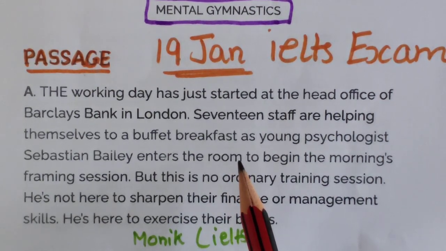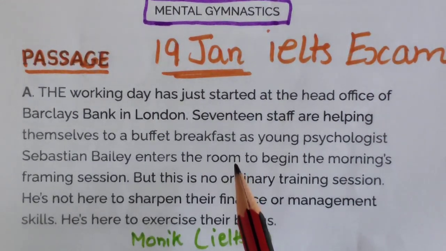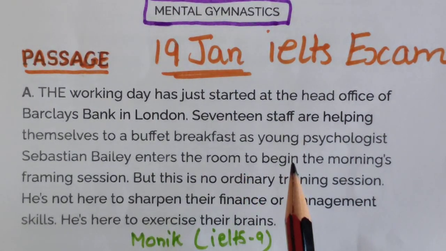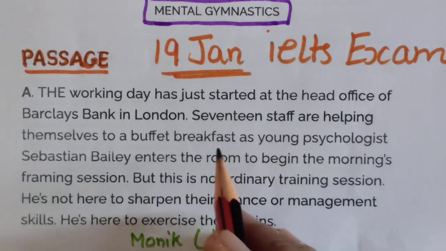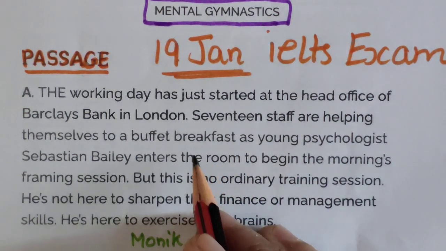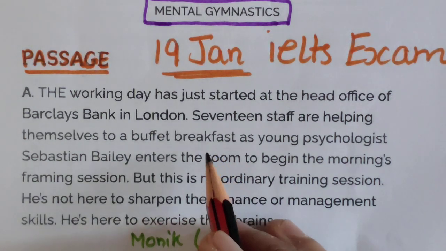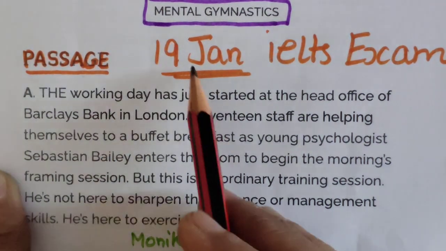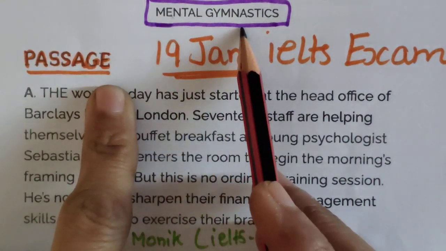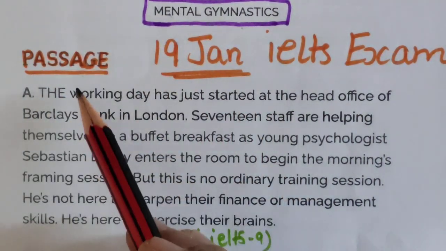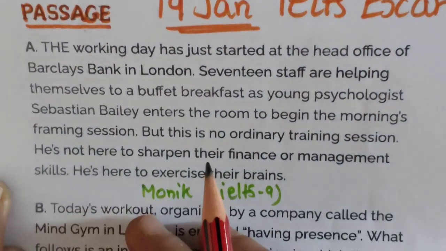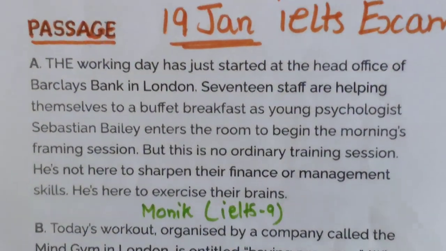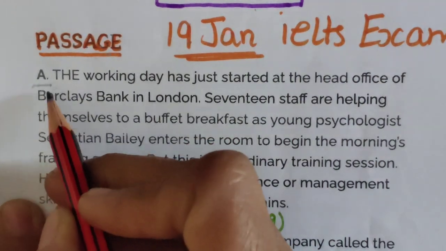So please bear with me, and you will also come to know the basic idea of how to read the question statement, how we are going to find the location of the question statement, and then how we can decide whether it is true or false or not given, or list of headings. So every type of question we are going to do here. The reading name is Mental Gymnastics. This passage has been divided into small paragraphs, as you can see, with alphabet letters over here.